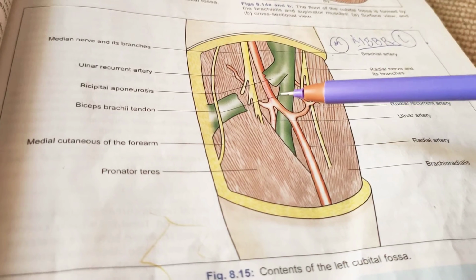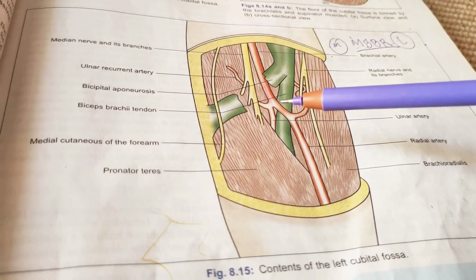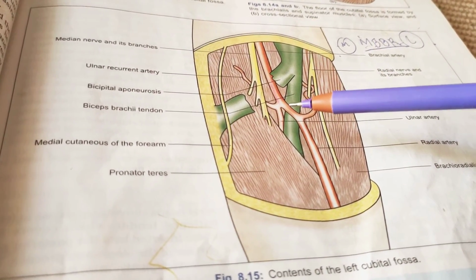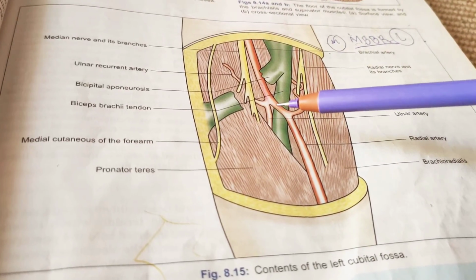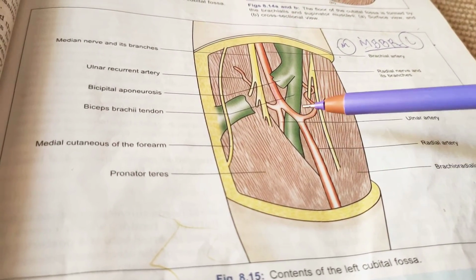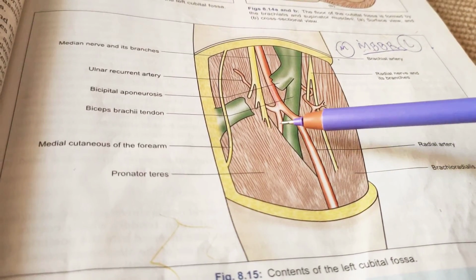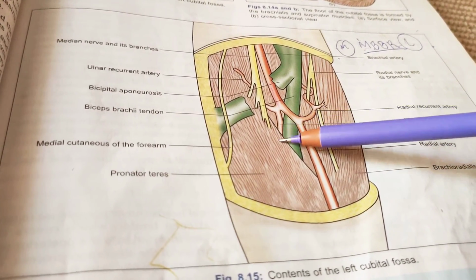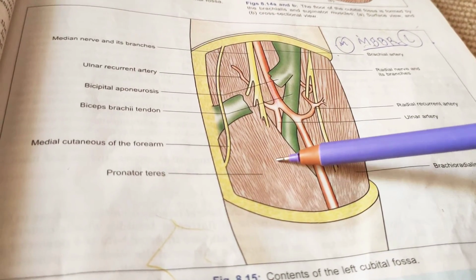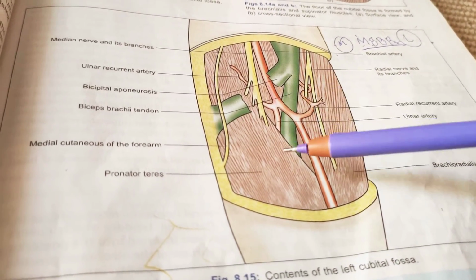And this ulnar artery goes deep between the heads of pronator teres and runs downward and medially, being separated from the median nerve by means of the deep head of pronator teres. So pronator teres deep head separates the median nerve from the ulnar artery.